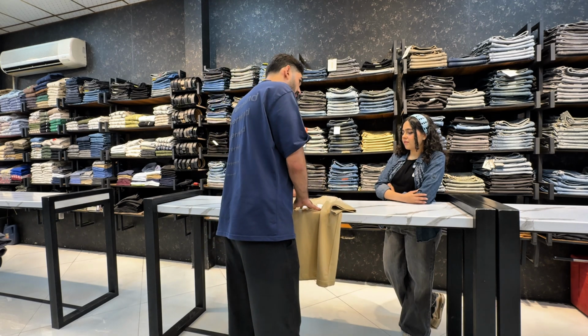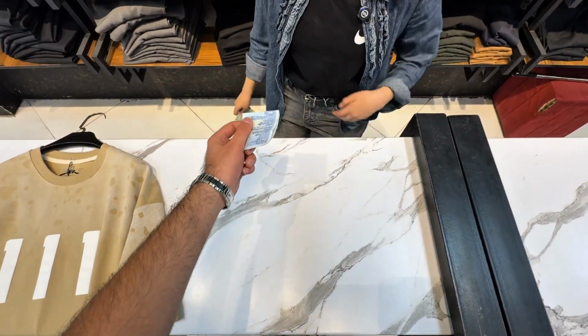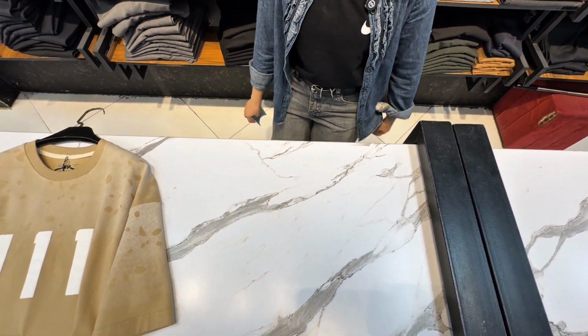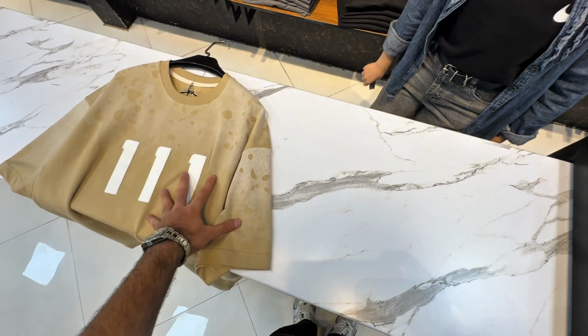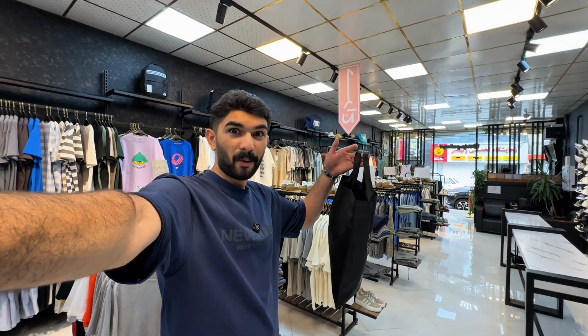Shall I pay by card or in cash? In cash, please. Here you are. Here's your change. Thank you so much. You're welcome. So can you please wrap it? Yes, sure. Thank you. Finally, I bought what I wanted.